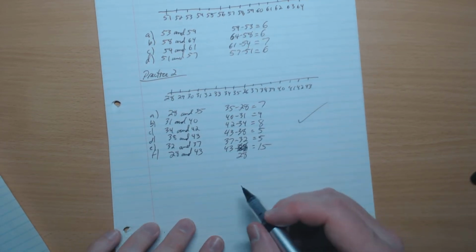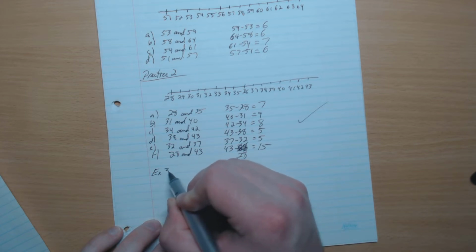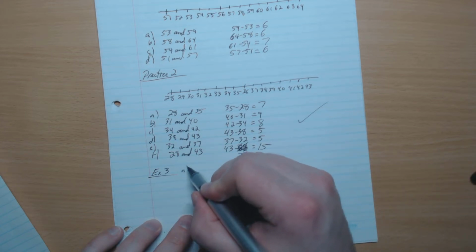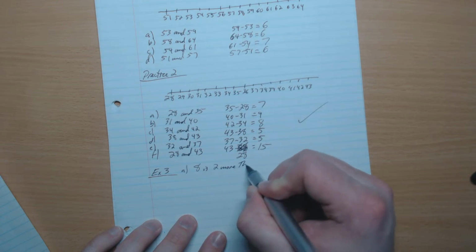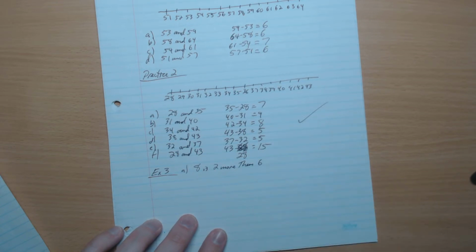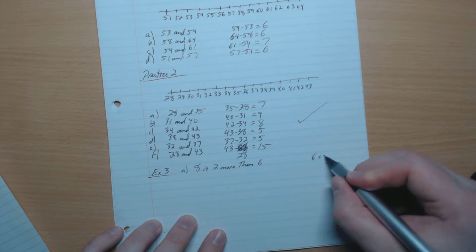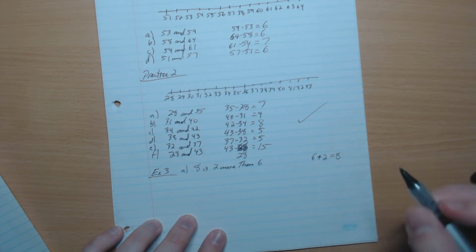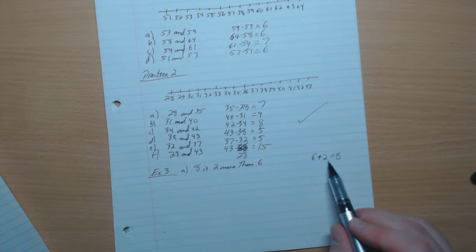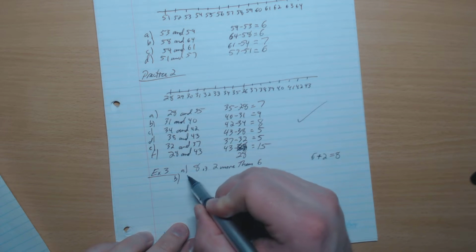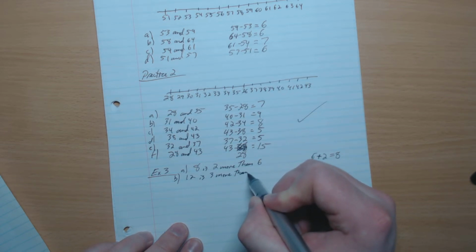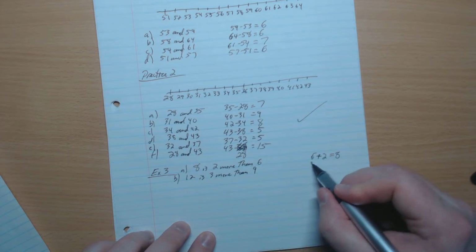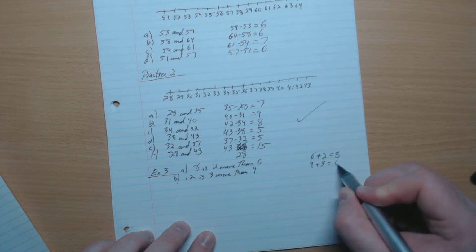Okay, so now we're going to practice a terminology. Example 3. So we can say 8 is 2 more than 6. Right? 6 plus 2 equals 8. So we're just practicing some language here. 8 is 2 more than 6. 12 is 3 more than 9. So we got 9, 3 more is 12.